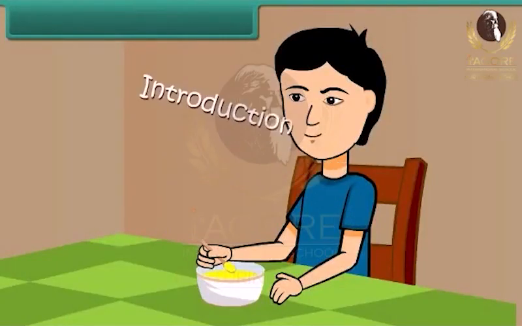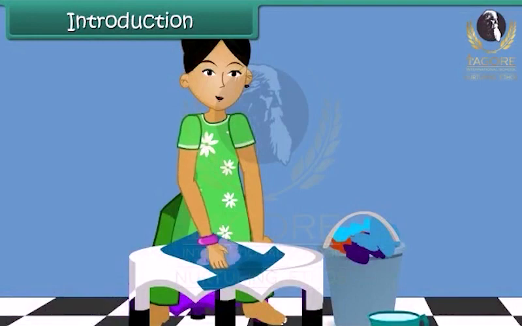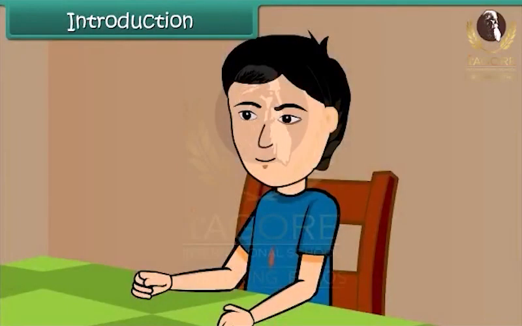Introduction. While eating, some curry falls on Rishi's shirt. He rushes to clean the stain of turmeric with soap. But to his surprise, the stain becomes orange-red after washing with soap. How did the stain change color on applying soap? Let us find out in this lesson what caused this color change.